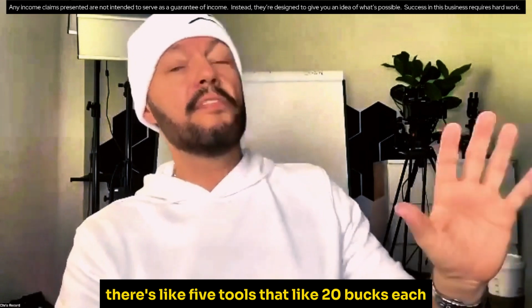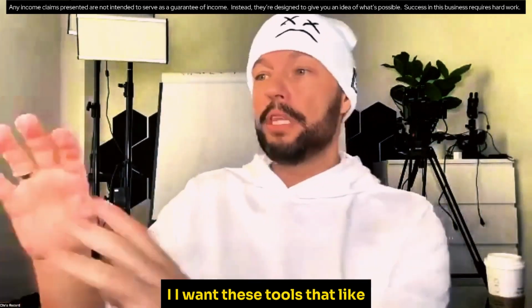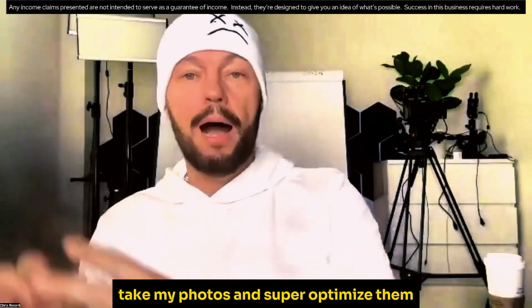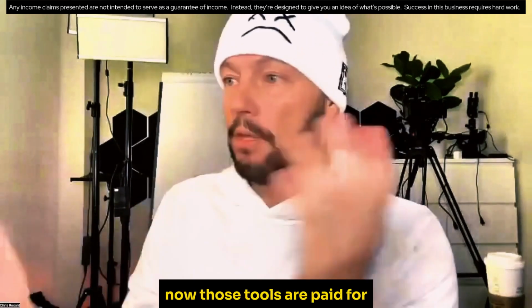There's like 5 tools. They're like $20 each. I want ChatGPT 4. I want Midjourney. I want these tools that take my photos and super optimize them. So let's say you want those tools. Just refer one builder and boom. Now those tools are paid for.